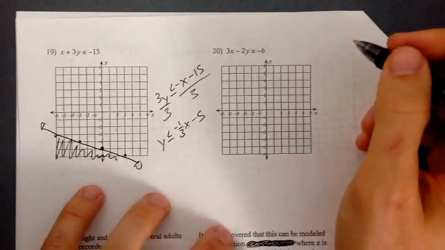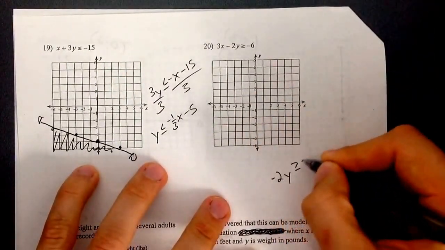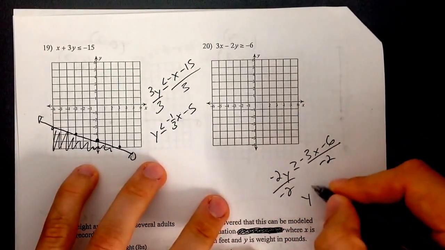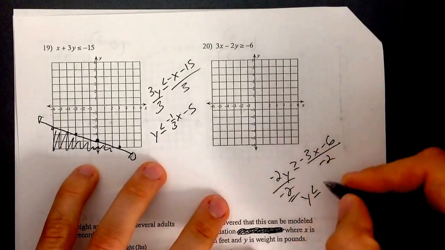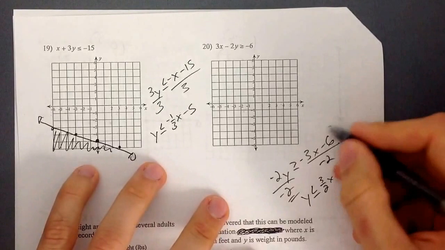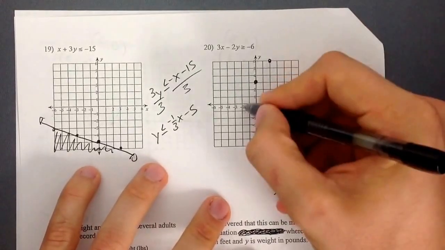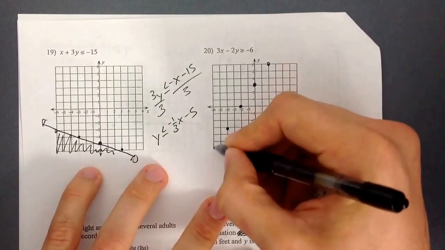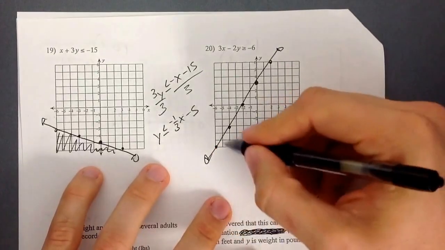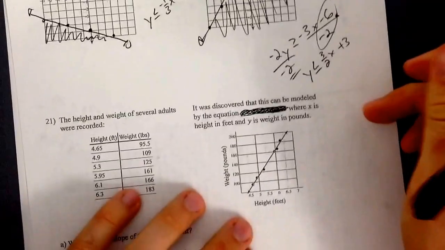Number 20. So pull the 3x from both sides. I'll get -2y is greater than or equal to -3x minus 6. Pull the -2 off, and I'll get y is less than or equal to, again dividing by that negative flips my sign, 3 over 2x minus, or plus 3. That's going to cancel out, give you a plus 3. Positive 3 over 2, go on backwards, and then get that line. Y is less than this line. And we're all done with that problem.